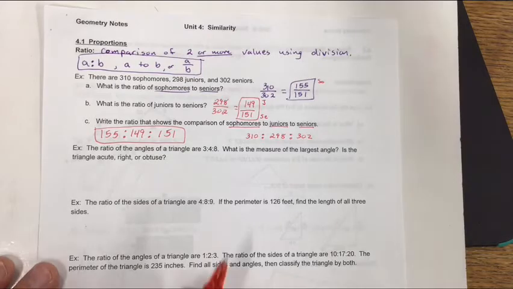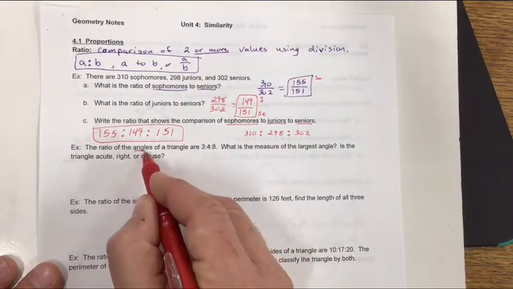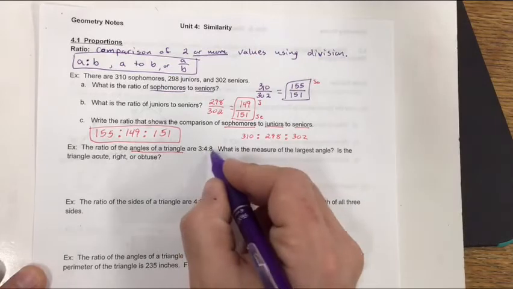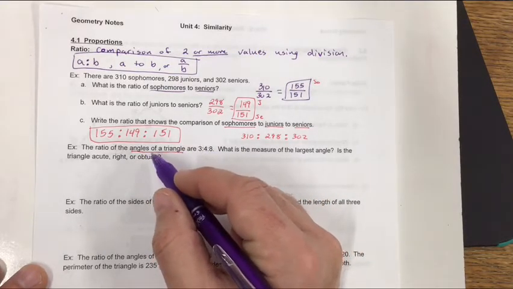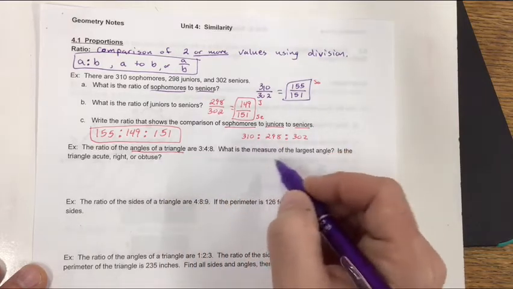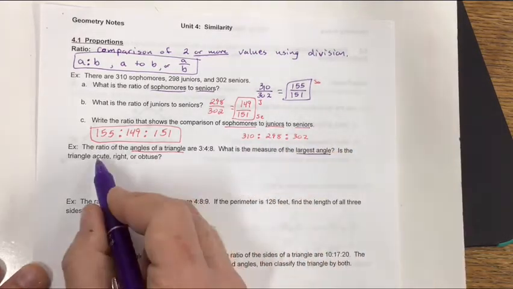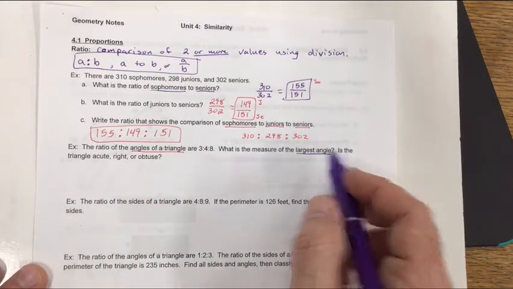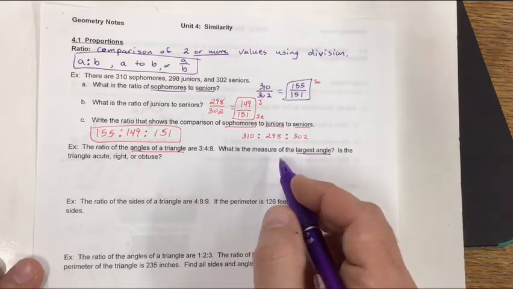So in this first example, it says the ratio of the angles of a triangle. That's an important part of this question. The ratio of the angles of a triangle are 3 to 4 to 8. Now that, if we're talking about angles of a triangle, we need to remember some key ideas about that. But it asks, what is the measure of the largest angle? Okay, so is the triangle acute or right or obtuse? That is our next step after we answer the first question. So there's really two parts here.